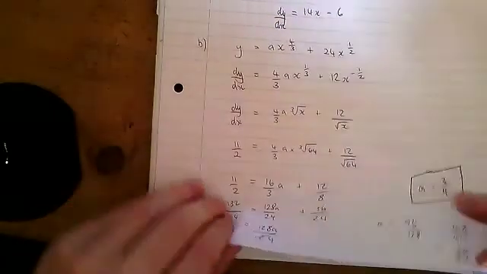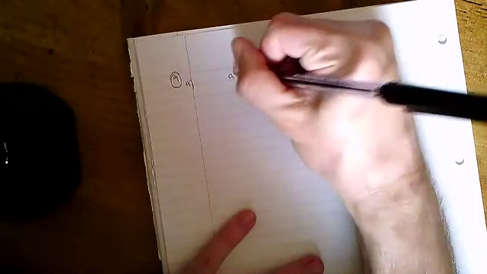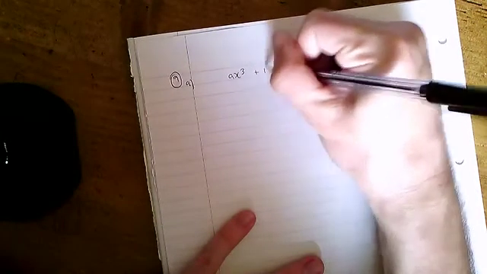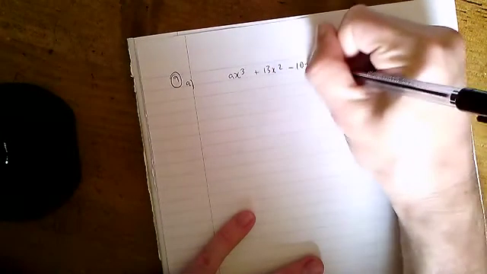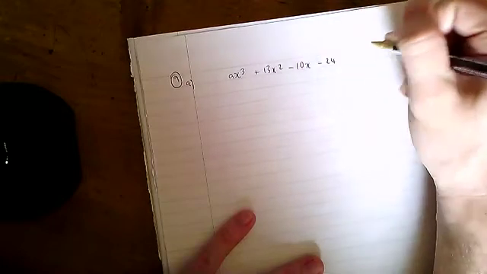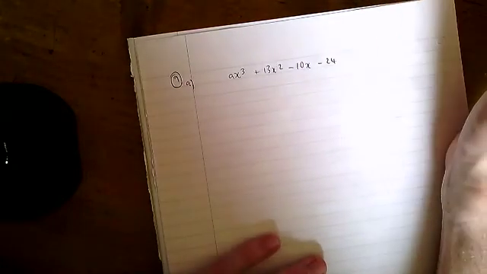Okay, question 9. 9a, so it says, let me move the camera up a bit better, there we go, question 9a says ax cubed, I'll write this at the top, plus 13x squared minus 10x minus 24 is divided by x plus 3 and the remainder is minus 39.